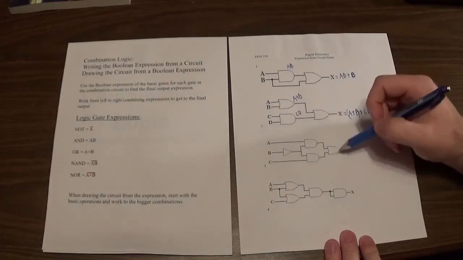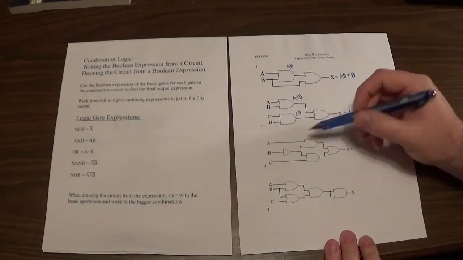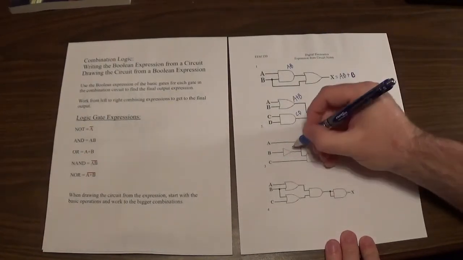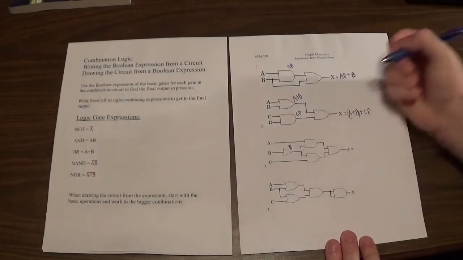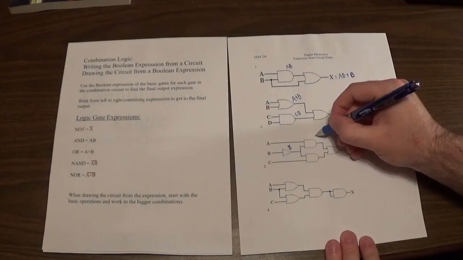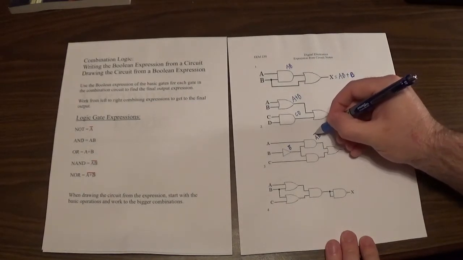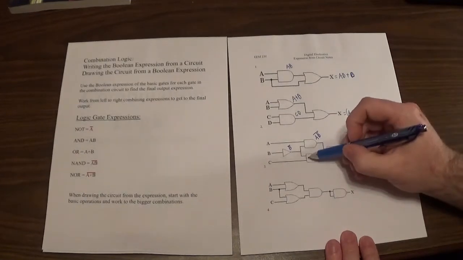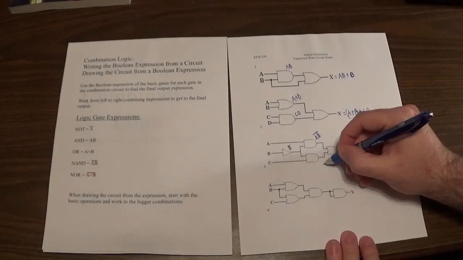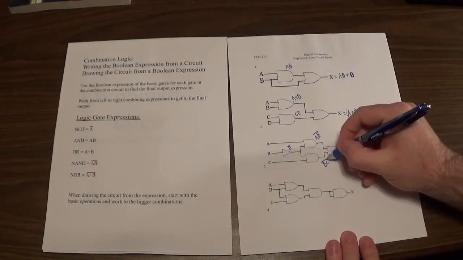Alright, so here I've got two NANDs, an OR, and an inverter. Again, work our way left to right. B is inverted, so that's B not. Then I have this going into a NAND with A, so that'll be A times B not, all not. Then I have B not going into a NAND with C, so that will be B not C, not.